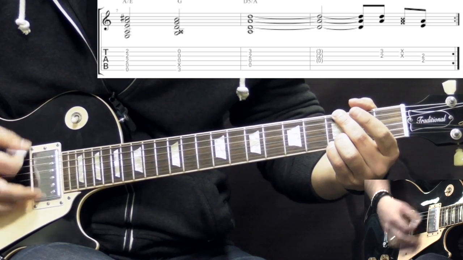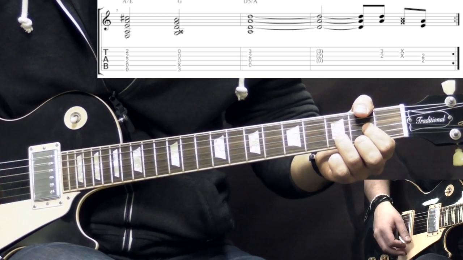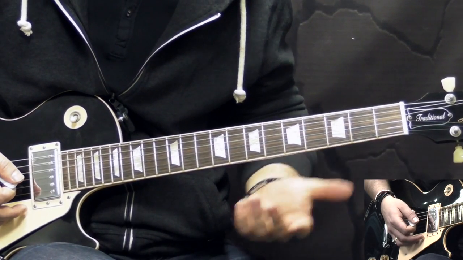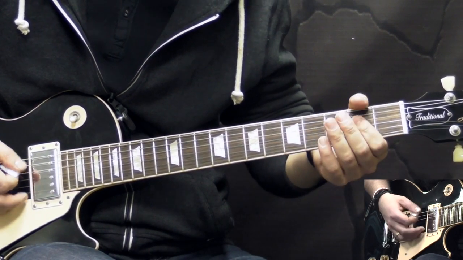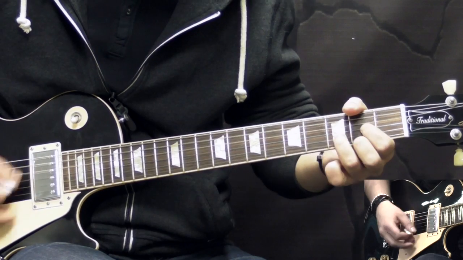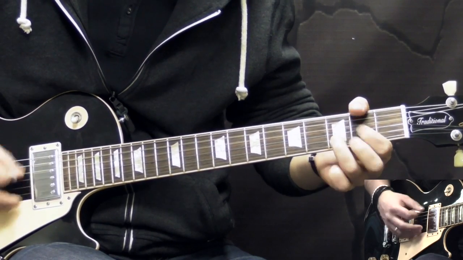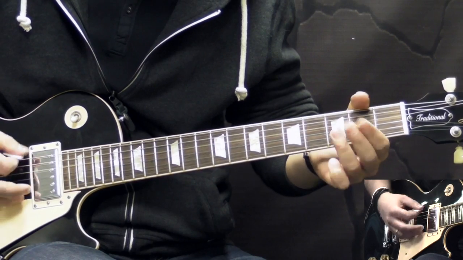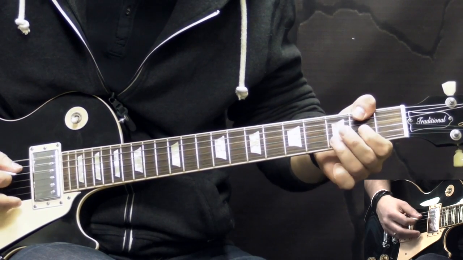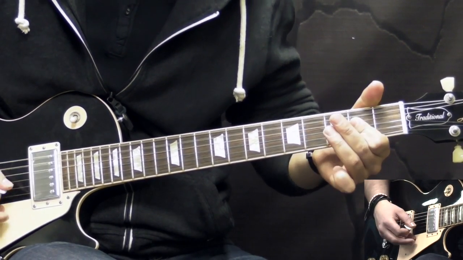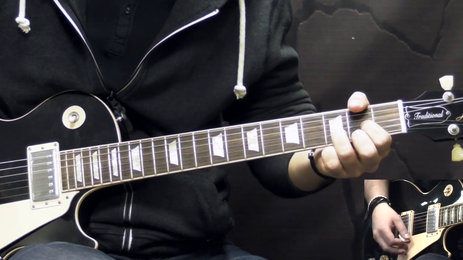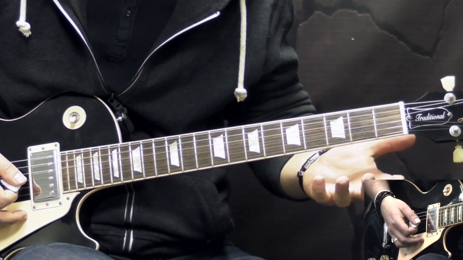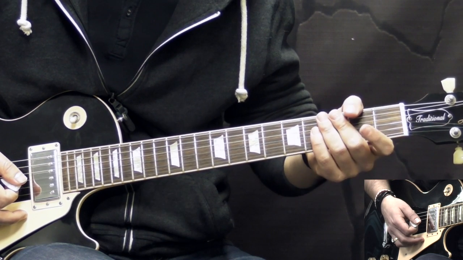Then we play the G and the D. Okay, and that's the whole chorus. So all together, all of the parts go like this. Okay, so this is the whole rhythmical figure during the choruses.